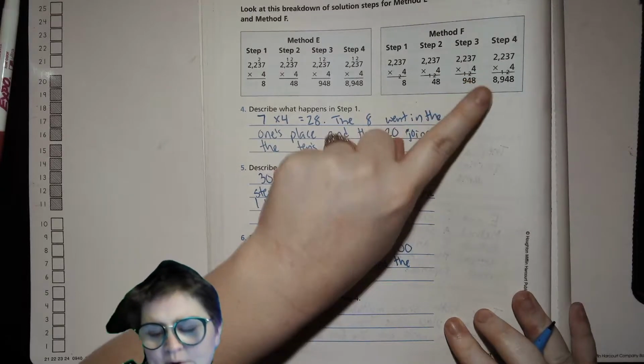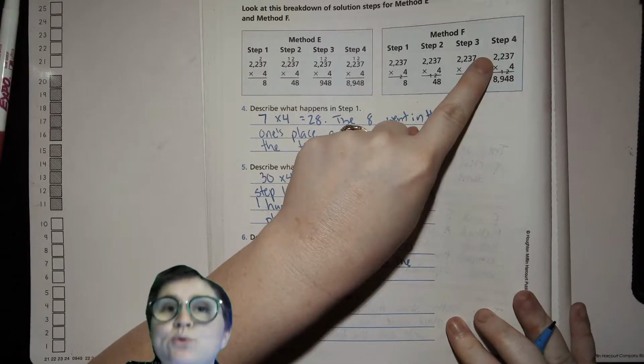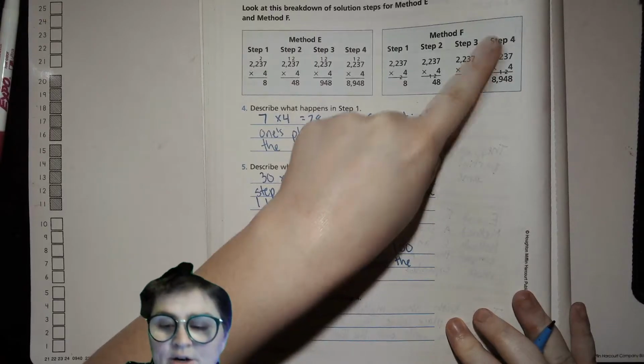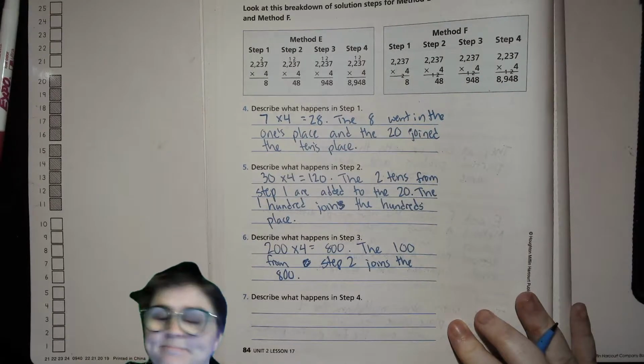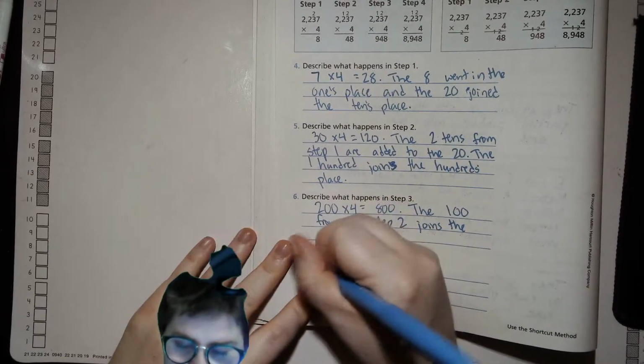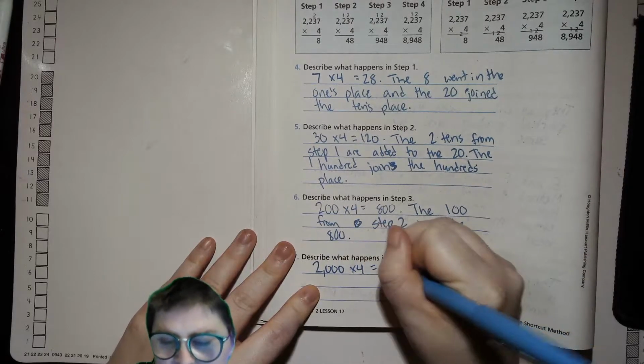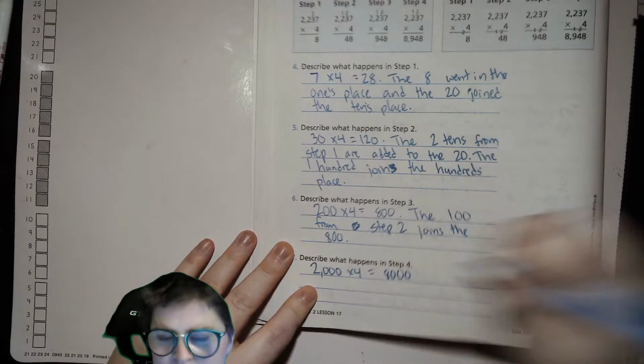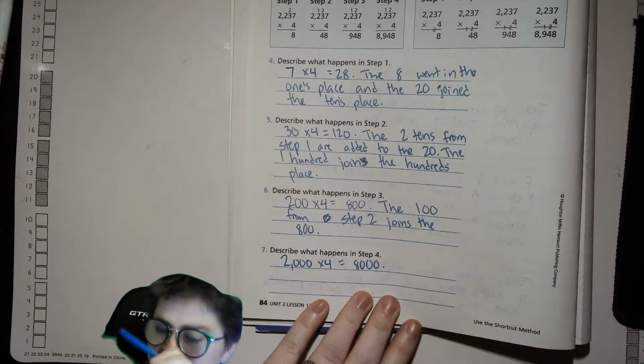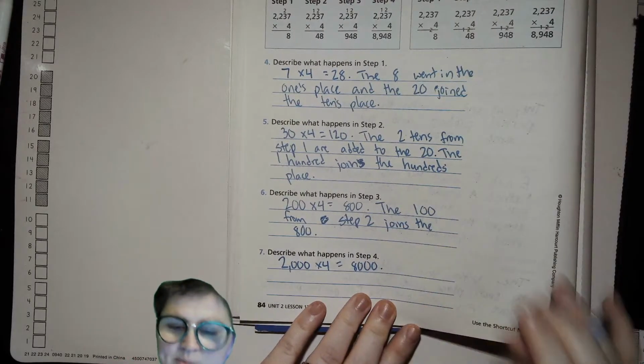Then step 4, we have the 4 times the 2,000. Are we adding anything to it that time? No, because there was nothing to add. So we'll write that down. 2,000 times 4 equals 8,000. And then we just put it there, right? In the thousands place. We put 8 in the thousands place.